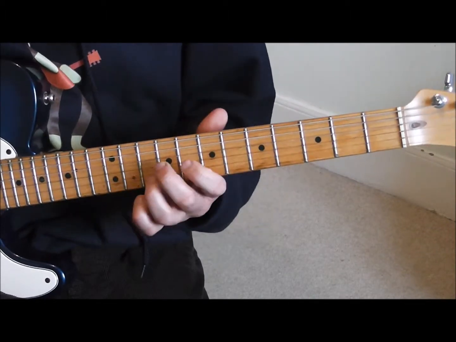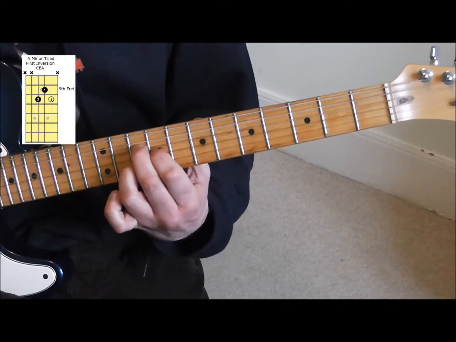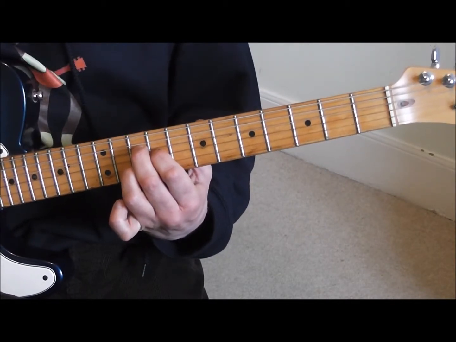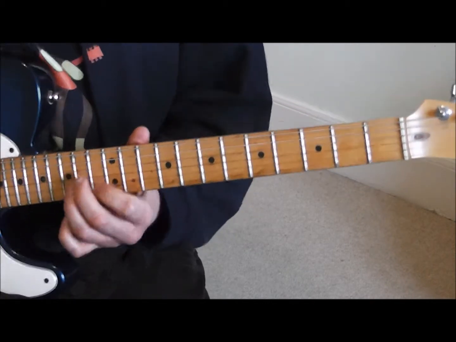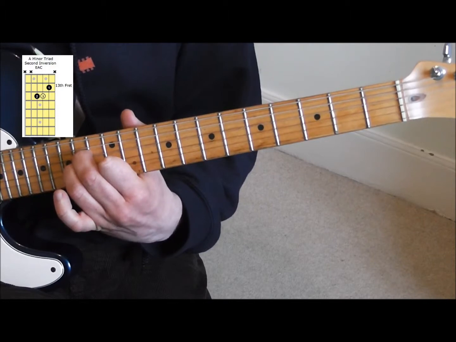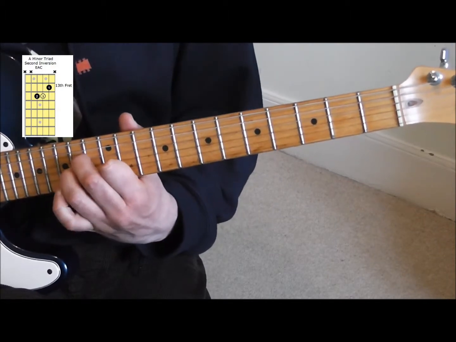Okay, and then we've got a first inversion where the root note's on top now, which looks like that. Okay, and then the second inversion, so now the root note's in the middle, which is right up there like that. So first finger's on that 13th fret.